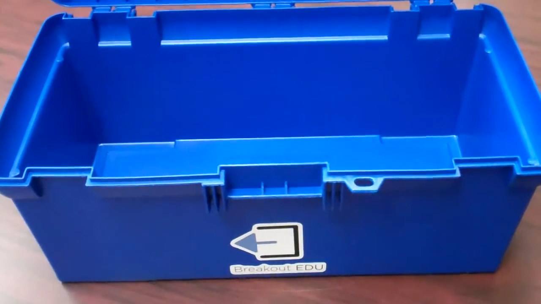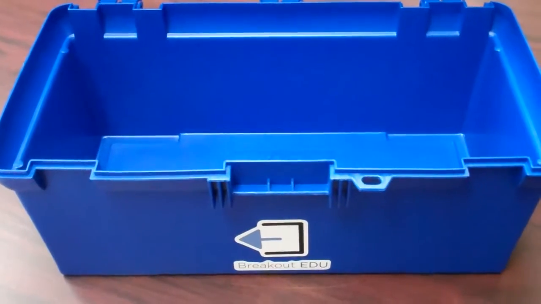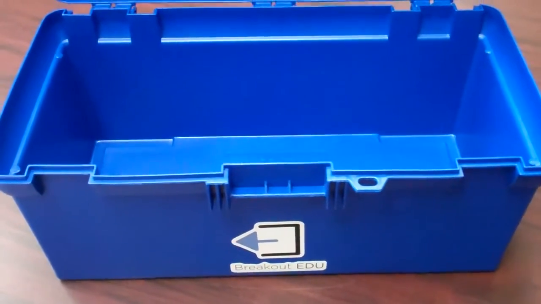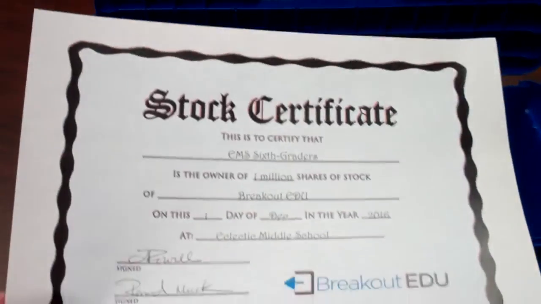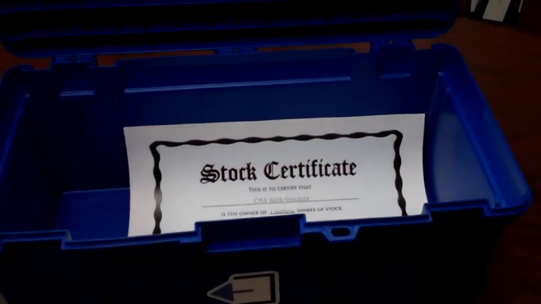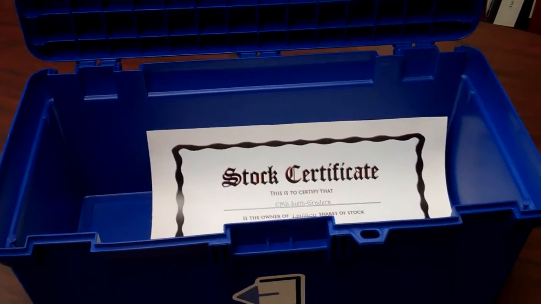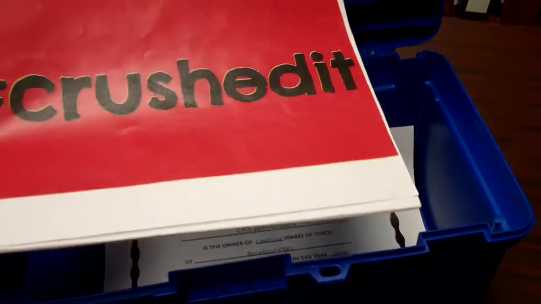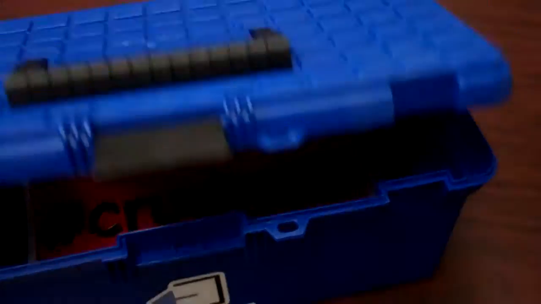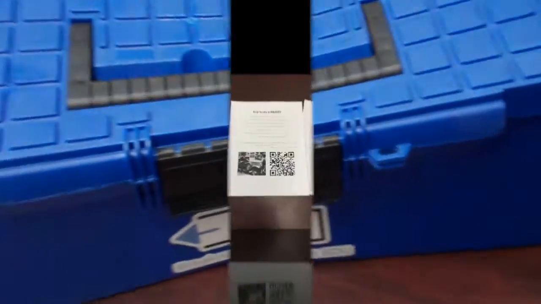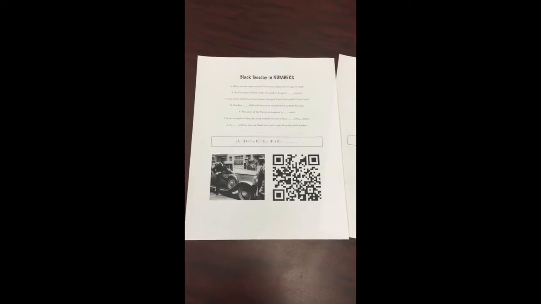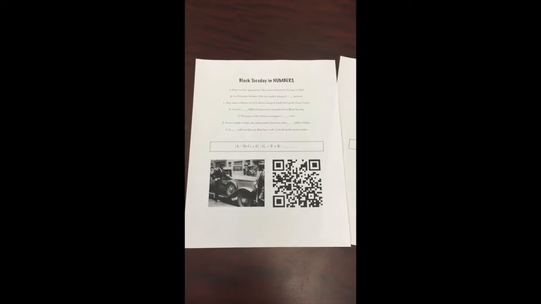Step 2. Prepare the big box. Print the stock certificate from the digital files and place in the box. You may also choose to print other success signs and place in the box as well. The next step is to prepare the student resources from the Google Drive folder.